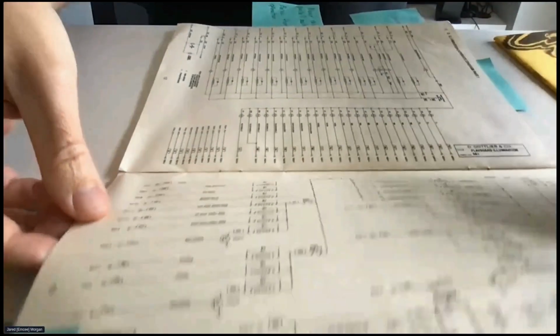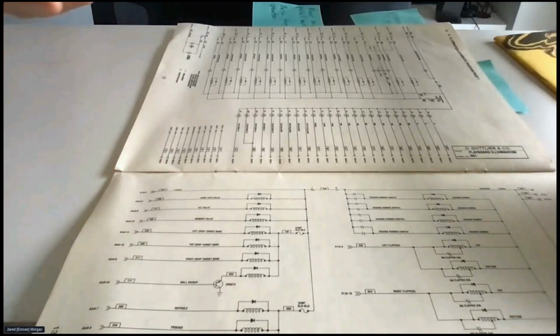So that's a really quick introduction to information design in the 80s for docs. I hope you enjoyed it.